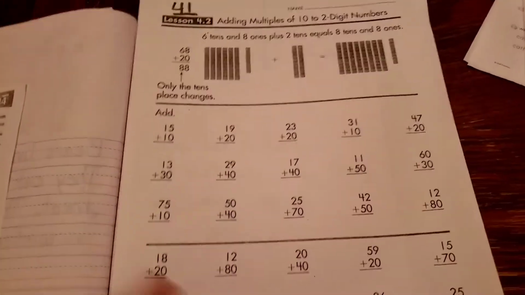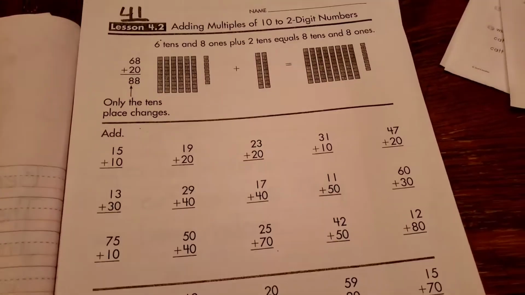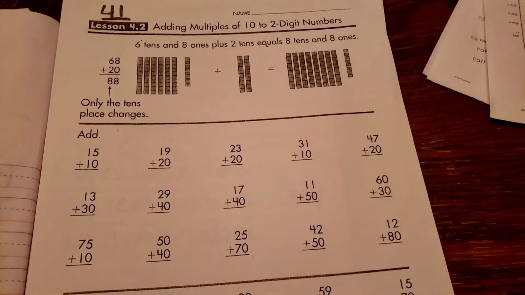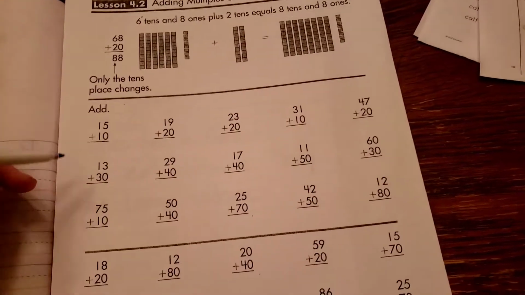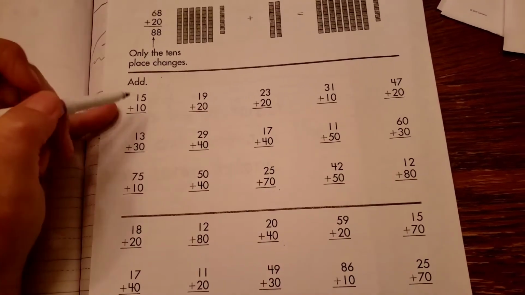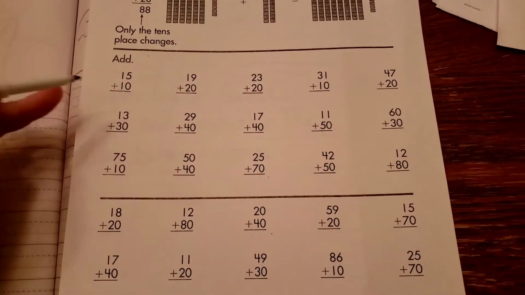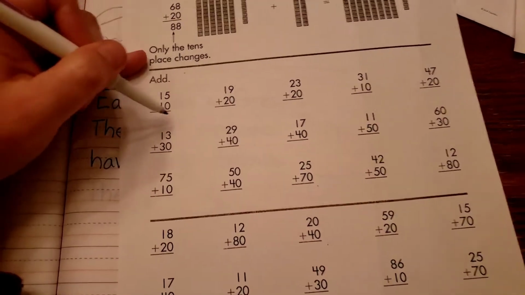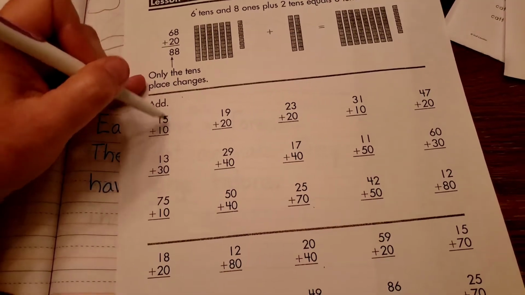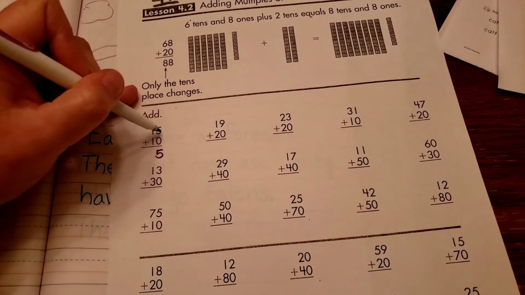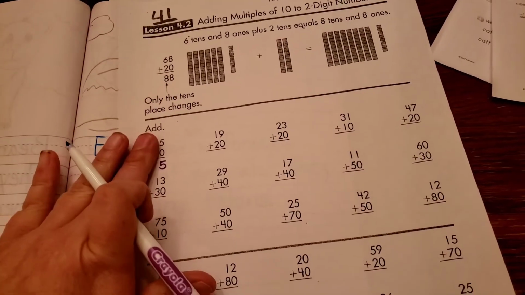Our next job, this is an extra job again, so I don't want anybody frustrated. This is page 41, and it's again 2 digits adding. This time we have not only 2 digits on the top, but we also have 2 digits on the bottom. So I'm going to do it 2 ways. So the first way is just adding the column. So I have 5. 5 plus 0 is 5. I'm ignoring that first one.